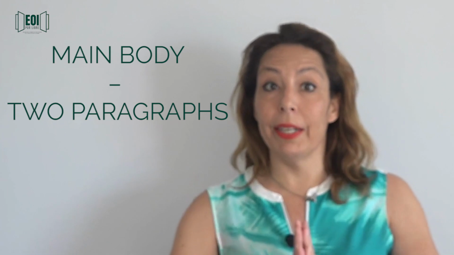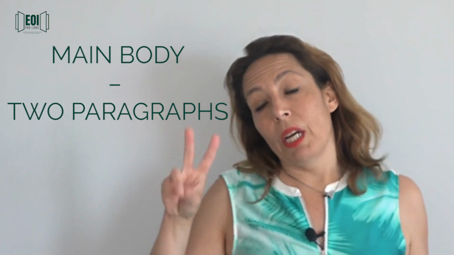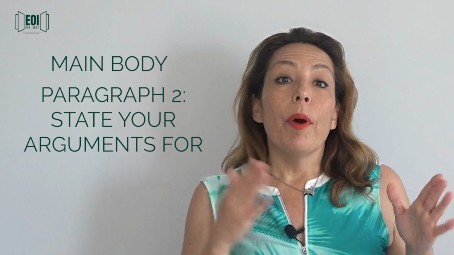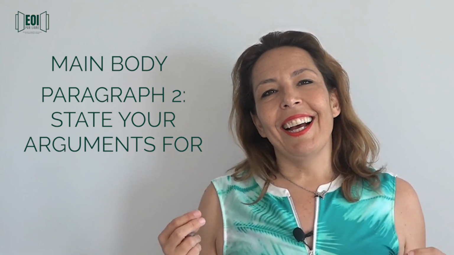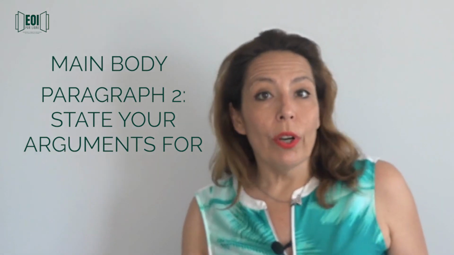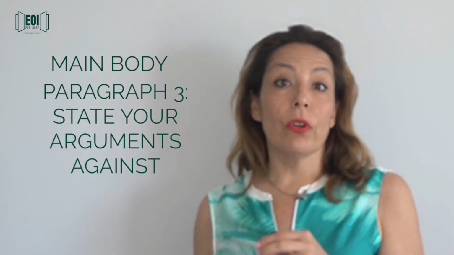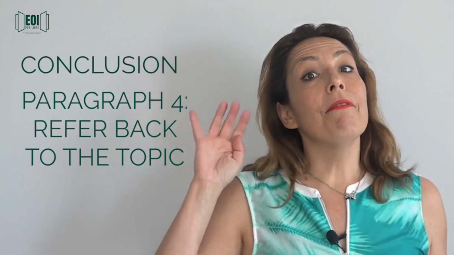In your main body, you're going to write a minimum of, and usually, 2 paragraphs. Paragraph 2 is to state your arguments for, and paragraph 3 is going to state your arguments against, okay? And then you have a conclusion, and in your conclusion, paragraph 4 is where you're going to refer back to the topic, yes? You're going to summarize both sides, and here is where you can say why you find one side more convincing than the other, if that's the case.